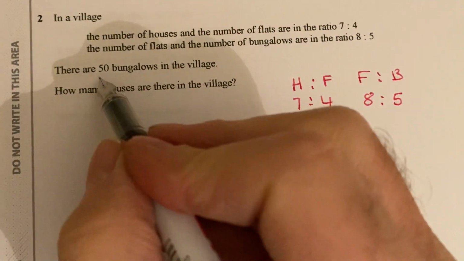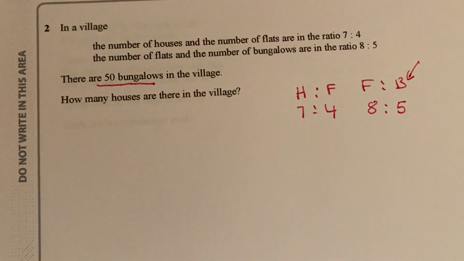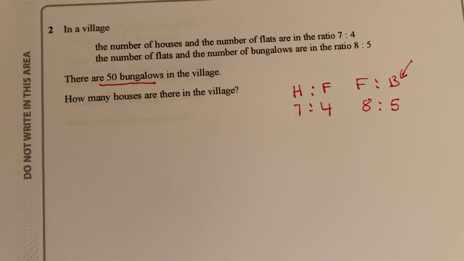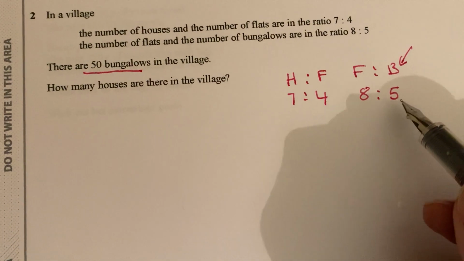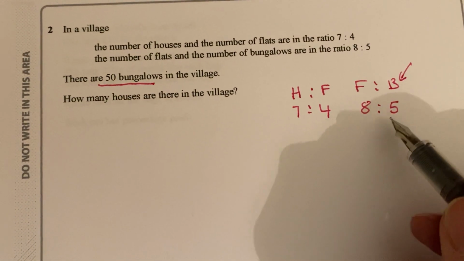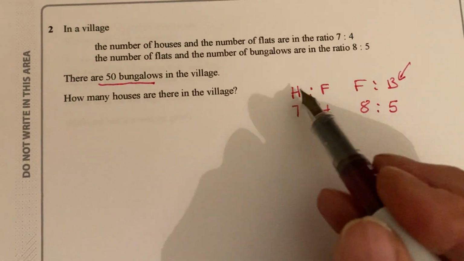There are 50, highlight that, 50 bungalows. So that one there, there are 50 of those. How many houses in the village? Well, there's loads of things I can straight away see to do. I know 50 and 5, that's handy, so that's quite an easy one. But I've got to connect the bungalows to the houses.